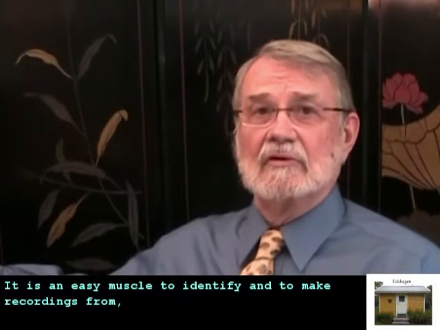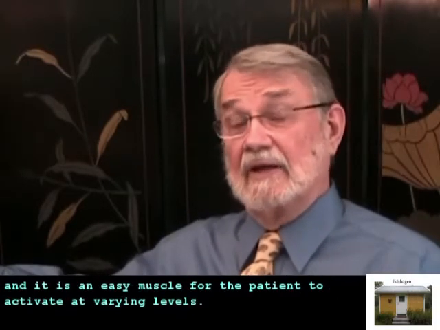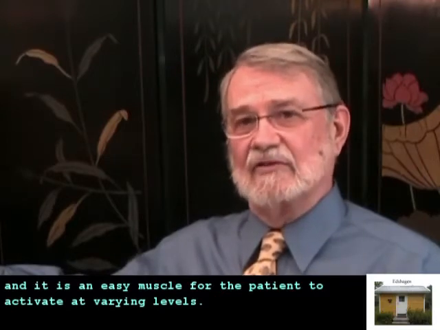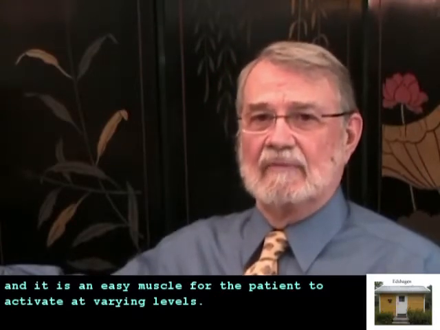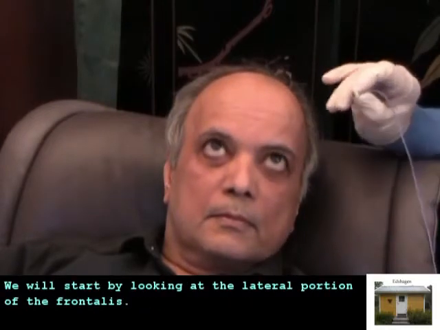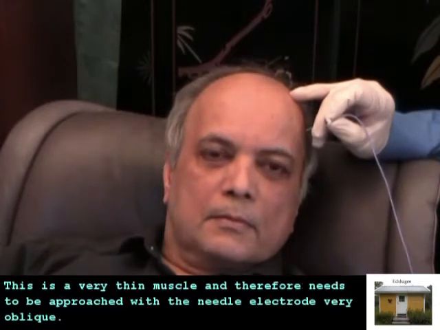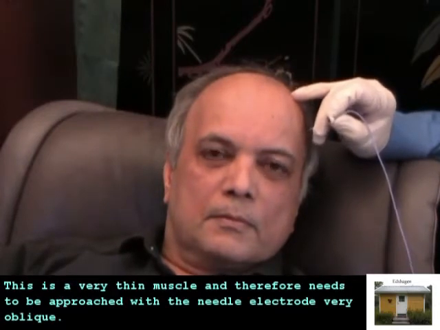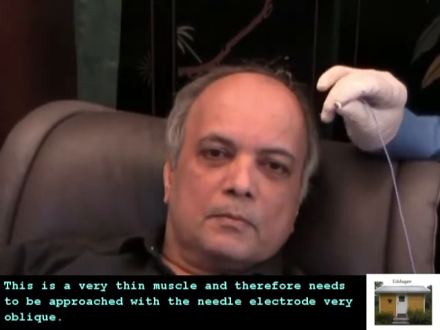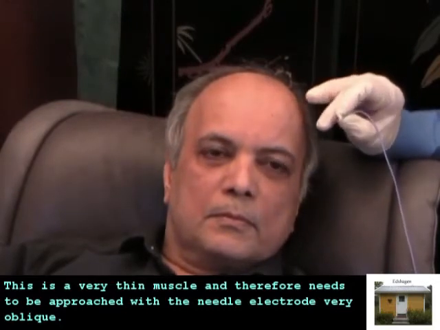It's an easy muscle to identify and to make recordings from, and it's an easy muscle for the patient to activate at varying levels. All the patient needs to do is to open the eyes and look up to a varying degree. We'll start by looking at the lateral portion of the frontalis. This is a very thin muscle and therefore needs to be approached with the needle electrode very oblique.